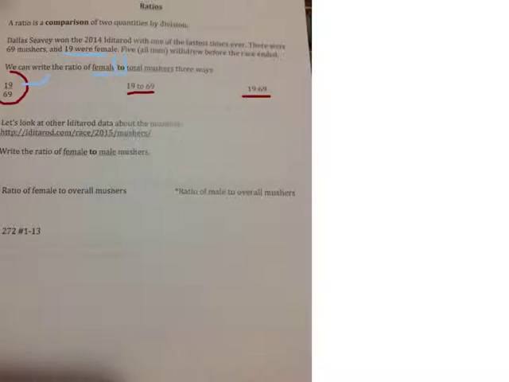So what we did in class, you can do this on your own, is you're going to look at the other Iditarod data about the mushers. So if you go to this website, or if you just Google Iditarod mushers 2015, it'll come up quickly. You can either go to the list or just count the pictures of the female to male mushers, and then do the ratio of female to overall and then male to overall.